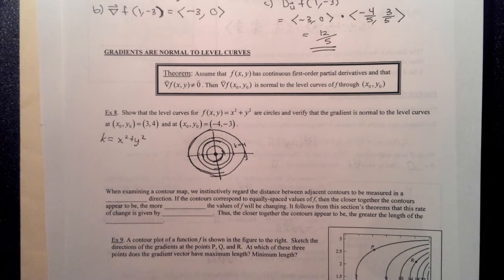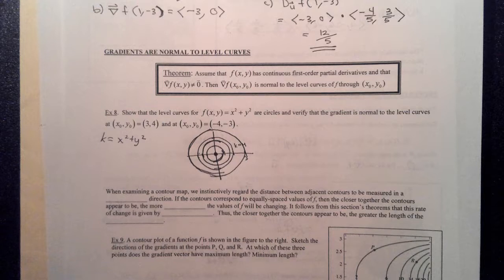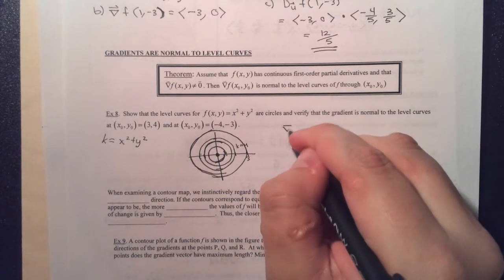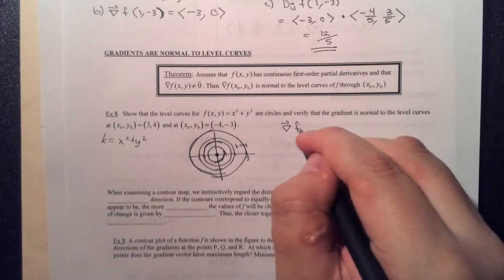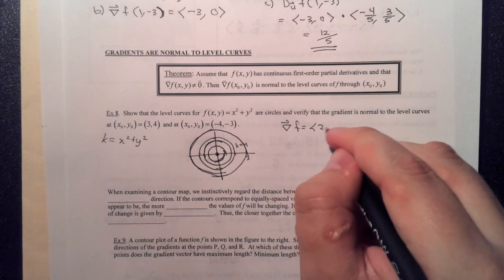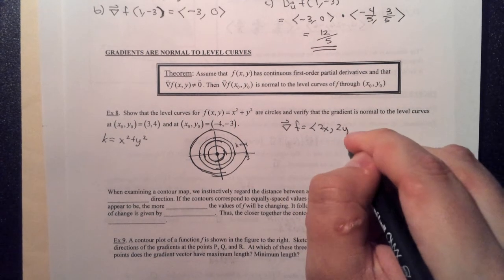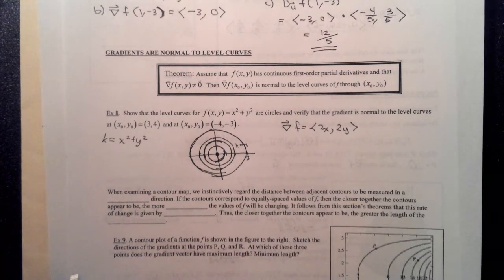So we want to show that the gradient is normal to the level curves. Well, what is the gradient? The gradient of f is 2x, 2y.